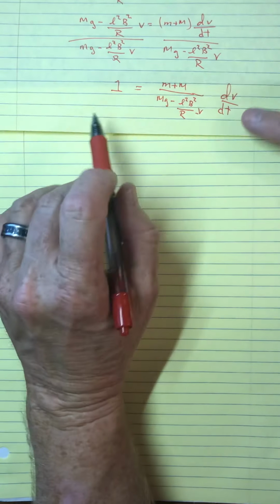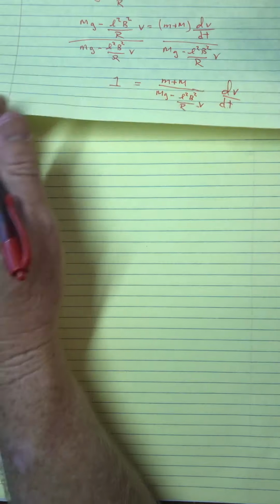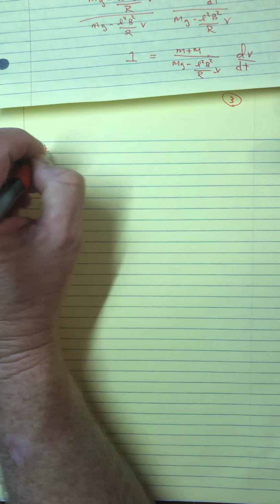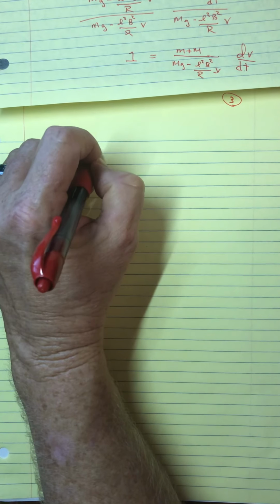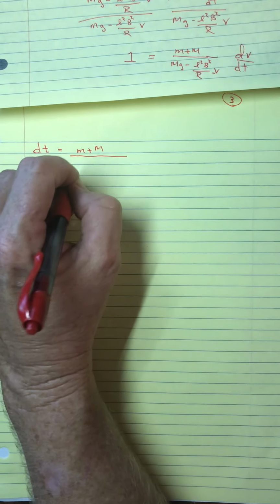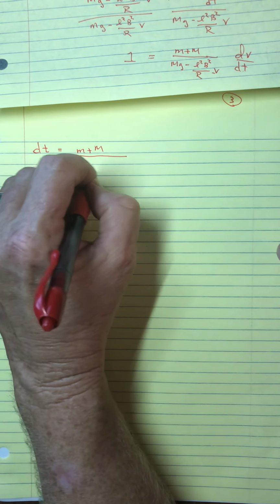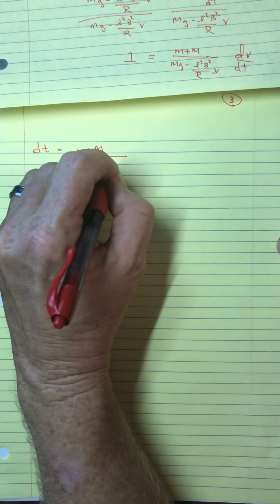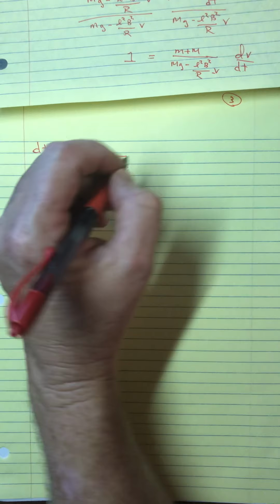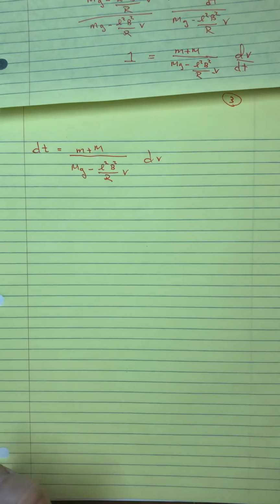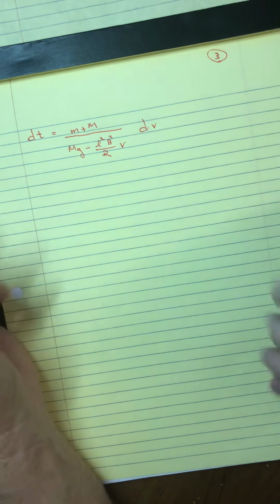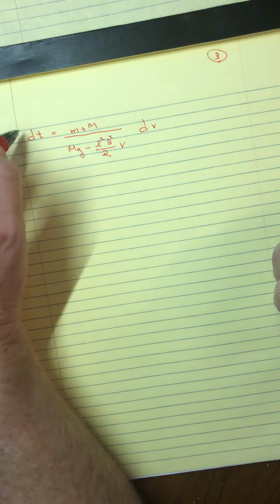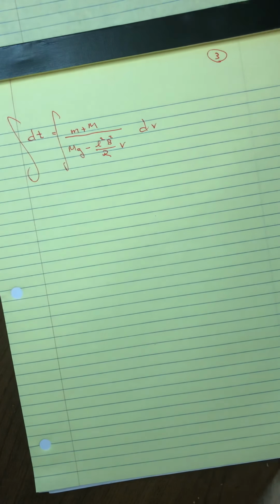Then it's the easier step: just bring the dt over. So I would get dt over here on the left-hand side, and little m plus big M, all over big M g minus L squared B squared over R times V, dV. Okay, so now I have a good place. It's still got a little bit of work to do mathematically, but now I can just integrate both sides.